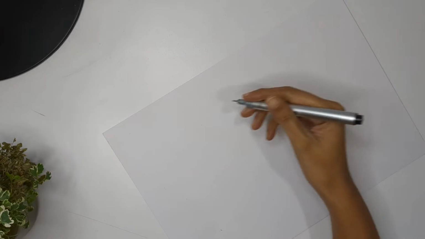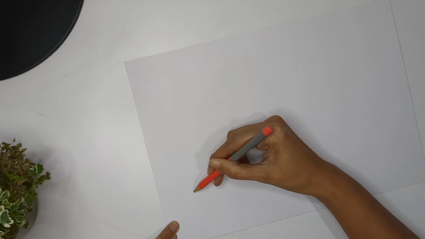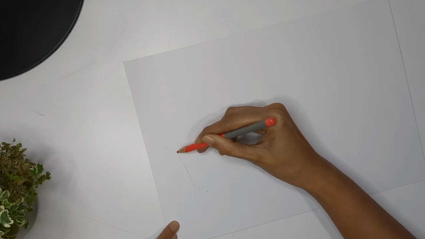If you don't have these needle pens, don't worry about it. You can use a normal ball pen also. It's totally fine to start with. Now let's start with the first one.